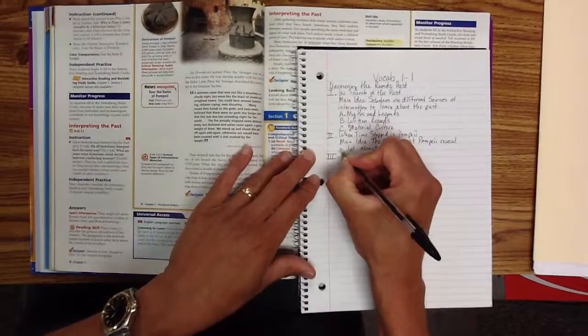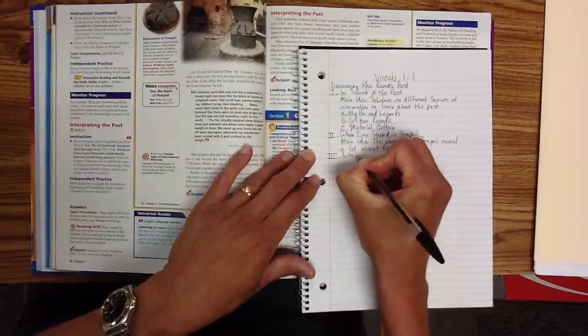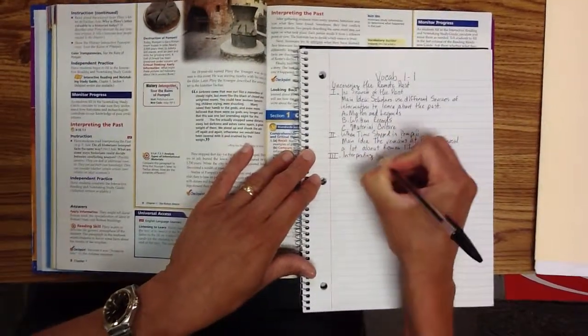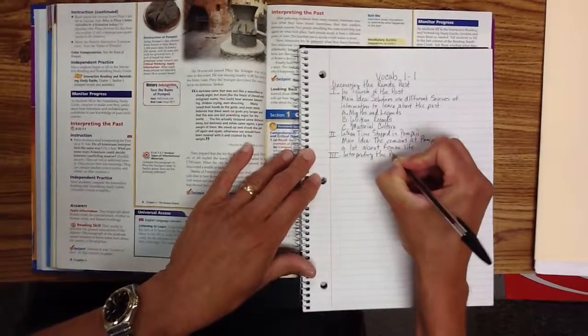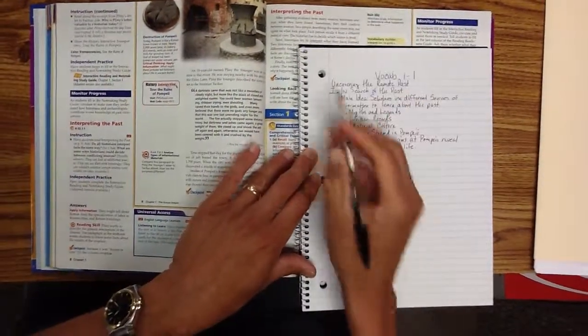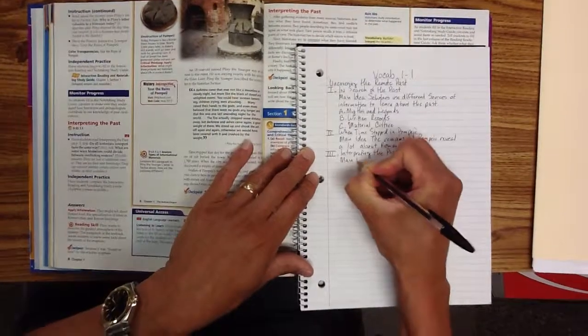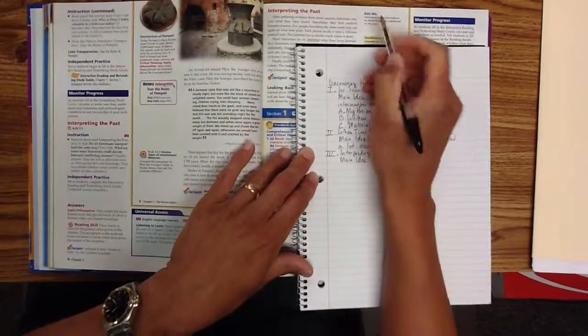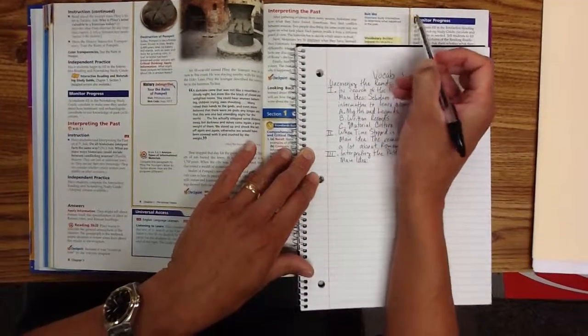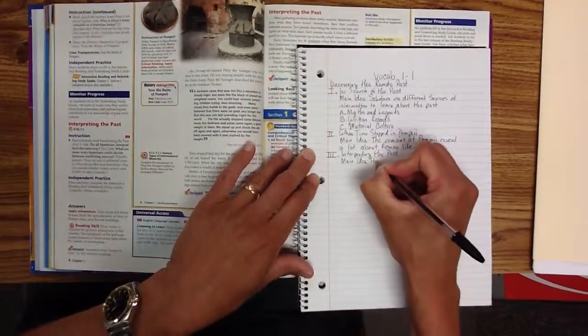interpreting the past. And then, because it's a red section, I need my main idea again. I'm going to read this. Historians study information to determine what happened in the past. Copy that down.